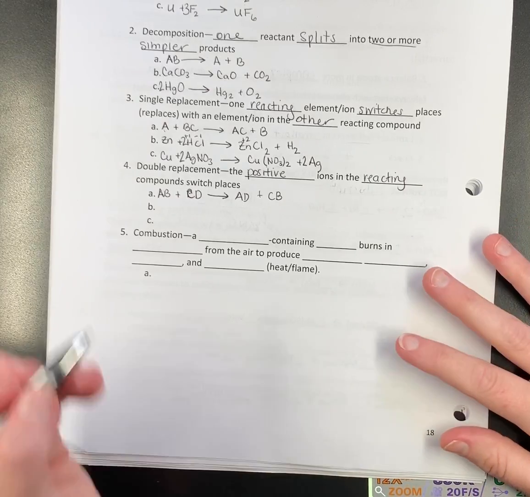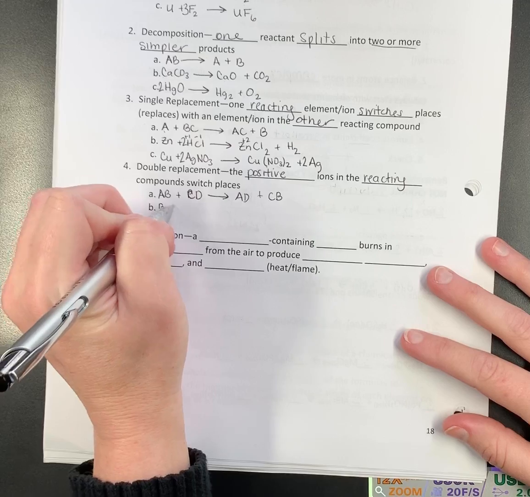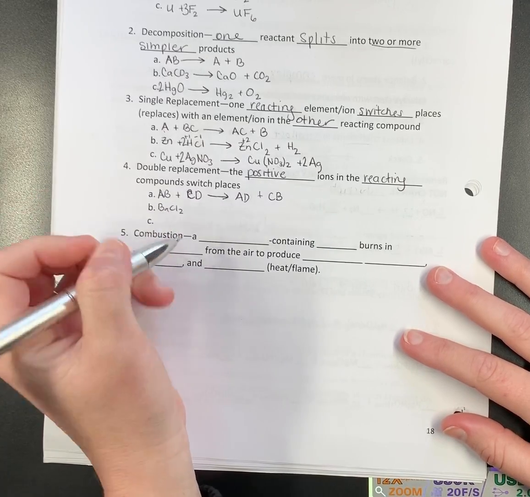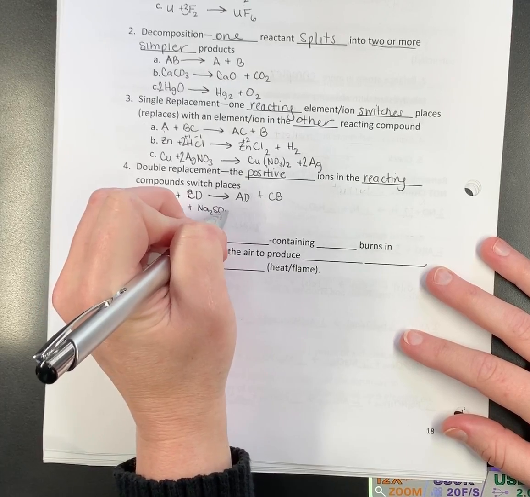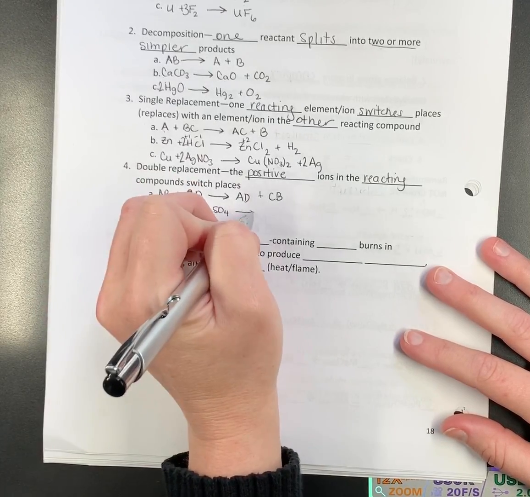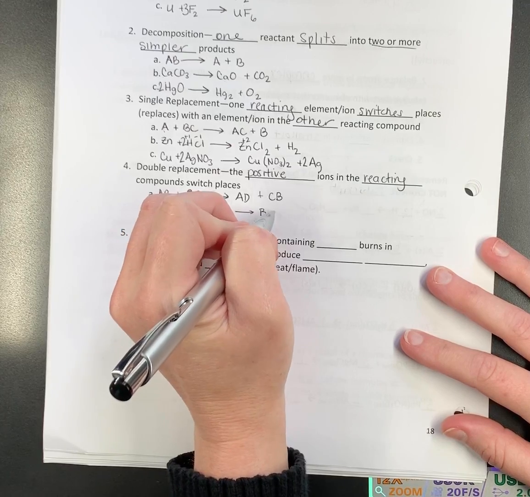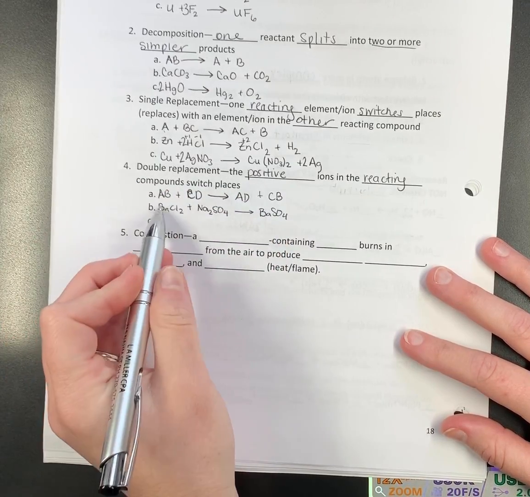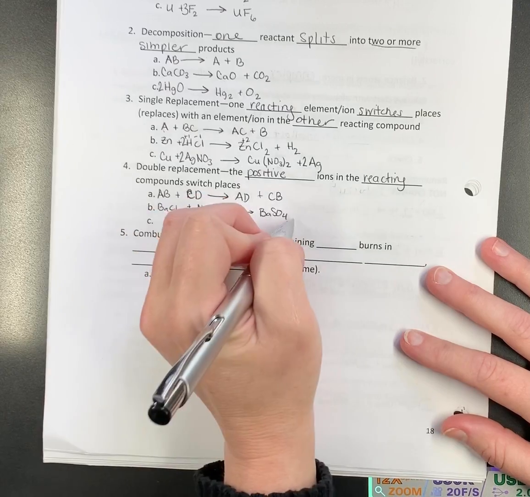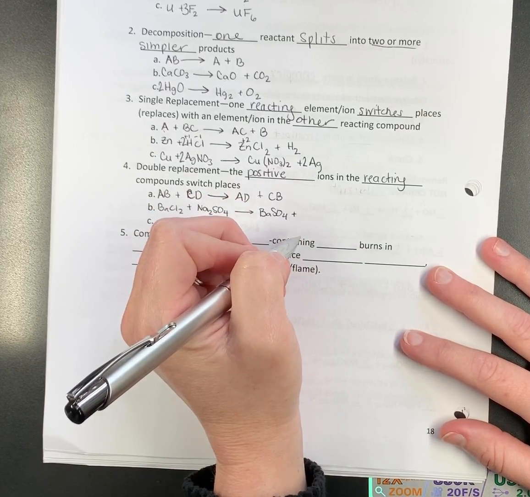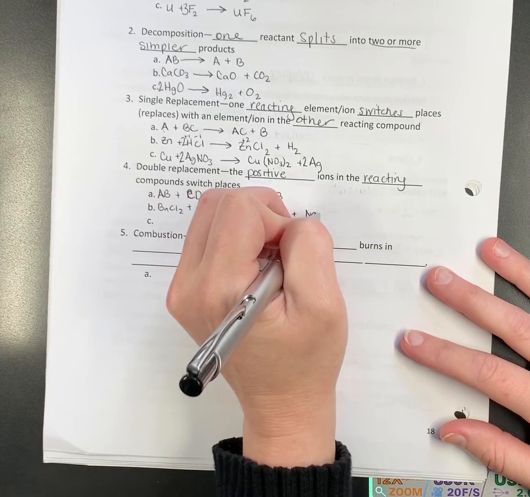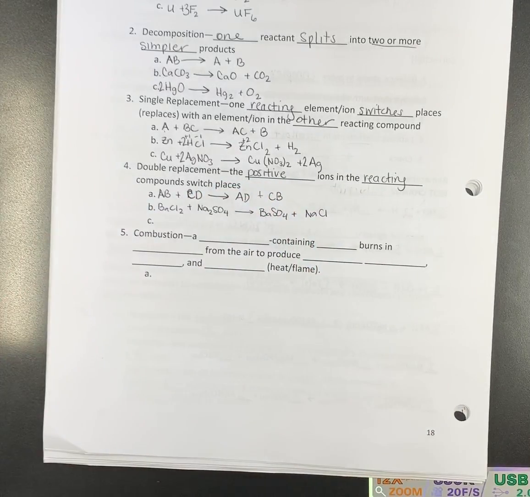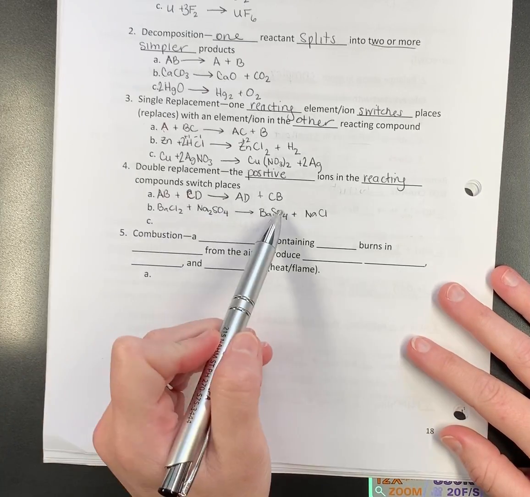Now, what does this look like? If you have barium chloride plus sodium sulfate making barium sulfate. So see, barium now goes with the other one, and sodium goes with chloride. So do you see the positive ones switch places?